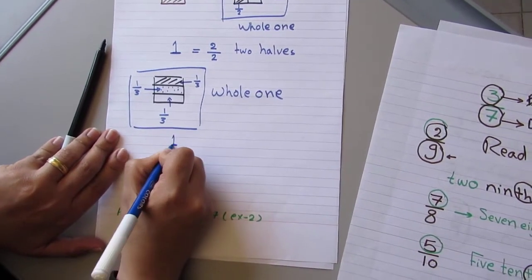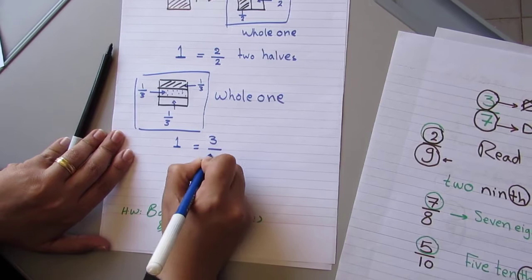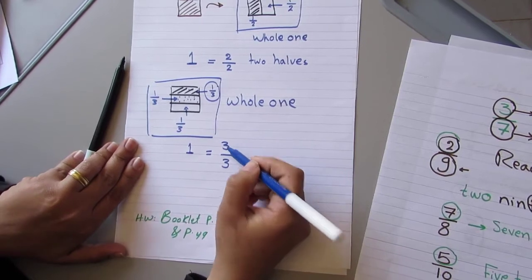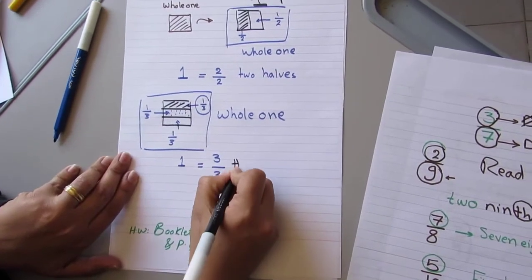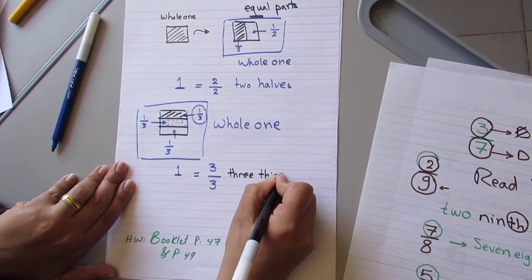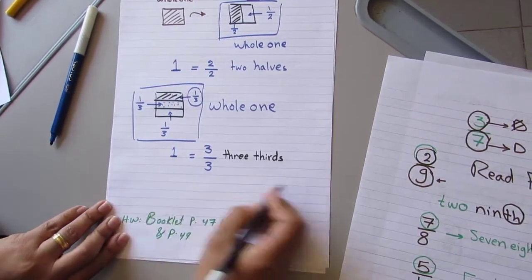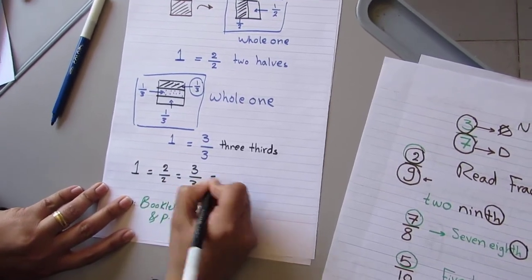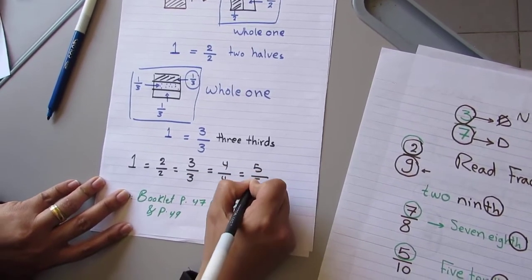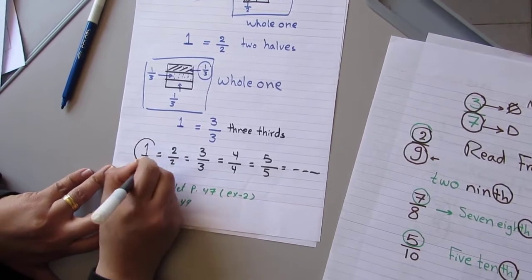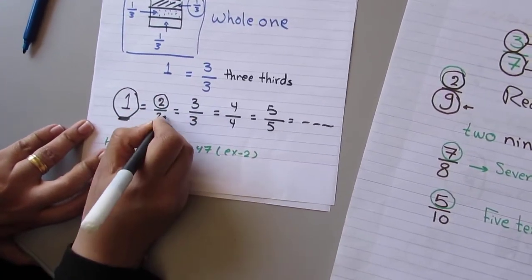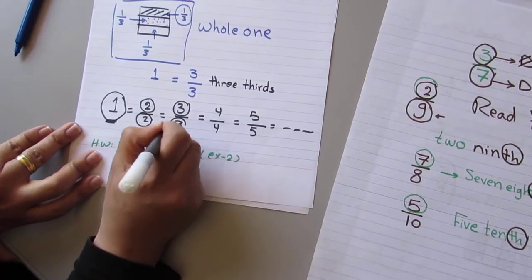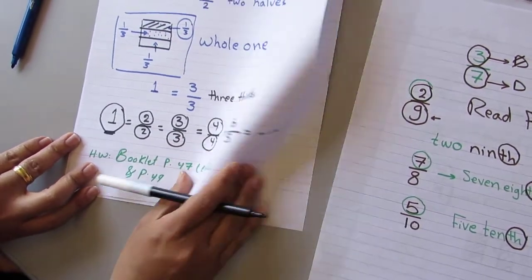So we can say that a whole 1 equals 3 thirds. 1, 2, 3, and each one is a third. So we can say it's 3 thirds. We will do that for all fractions. We can say that 1 equals 2 over 2 equals 3 over 3, 4 over 4, 5 over 5, and so on. Okay, so in the whole 1, the numerator is the same as the denominator, and we have seen how that comes. 3 over 3, 4 over 4, the same number in each one.